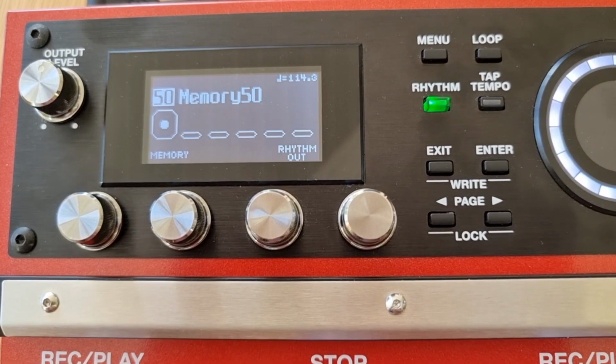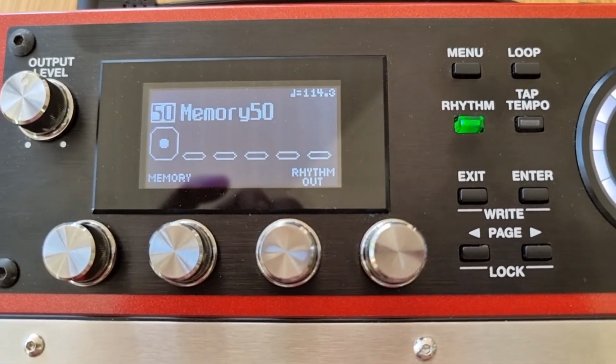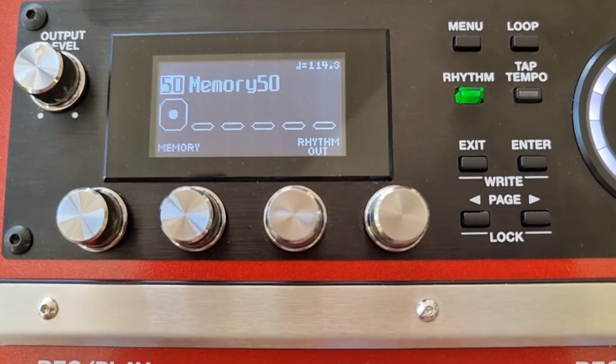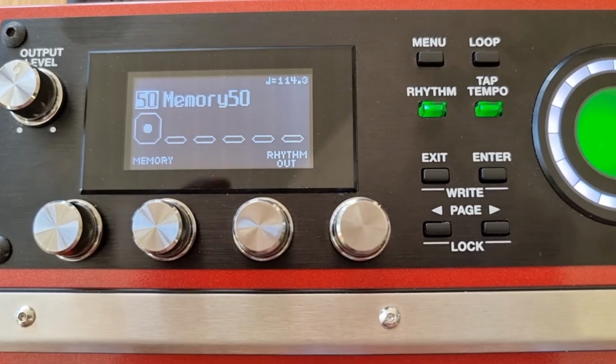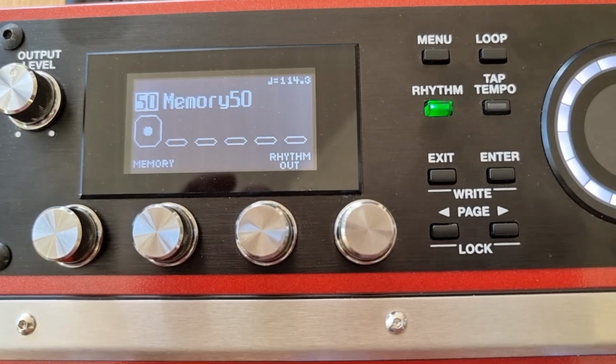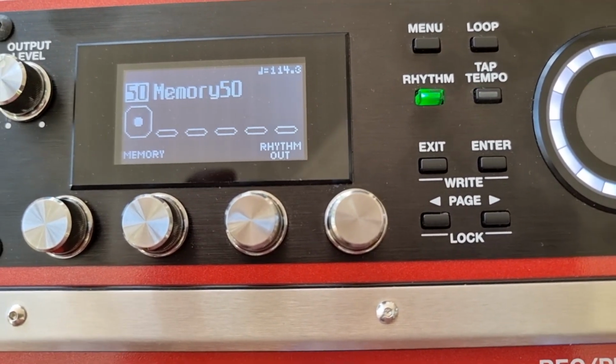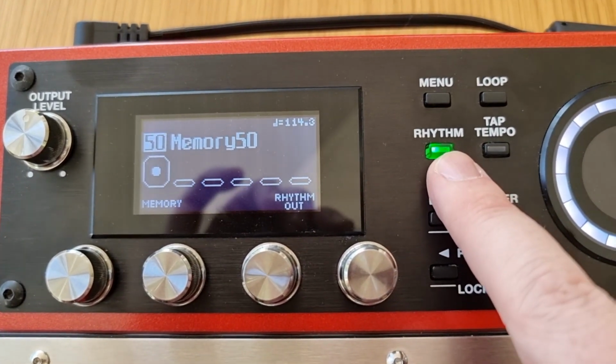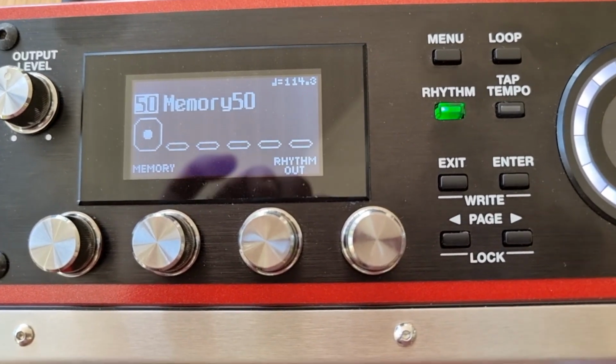You might be on, say, memory 50 for the verse part of a song, and then you want to go into a different memory with completely new settings and a new kit and have that rhythm being played straight away on 51, then you can write and have your rhythm ready to go on that next memory.